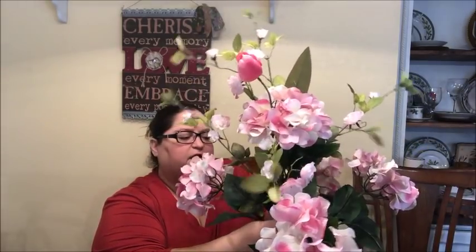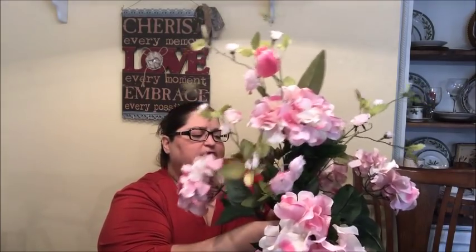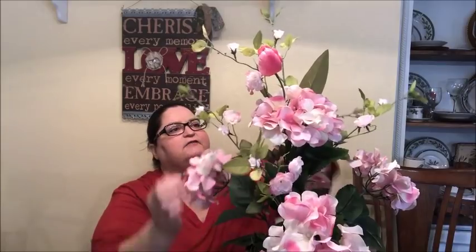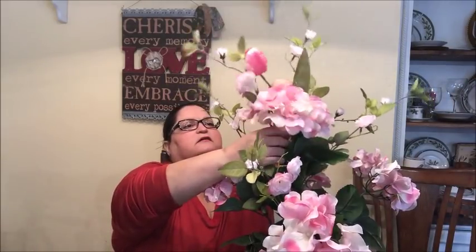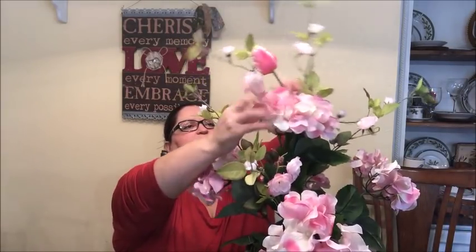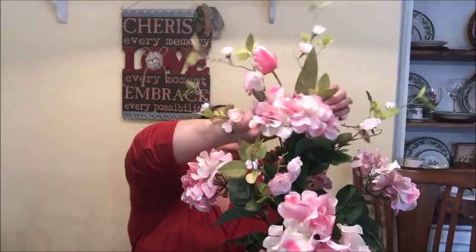Kind of have to get your fingers in there, and I probably should have just done that before I added all these flowers. So if it's easier for you to do that, go right ahead. Establish your height first with all the little flowers you want, and then go in and fill. There we go, and I've maneuvered my hydrangea.